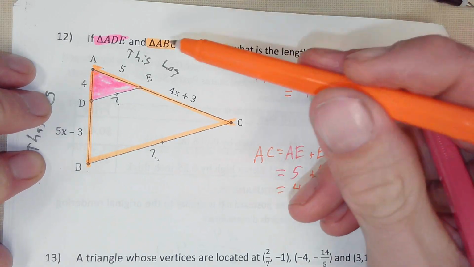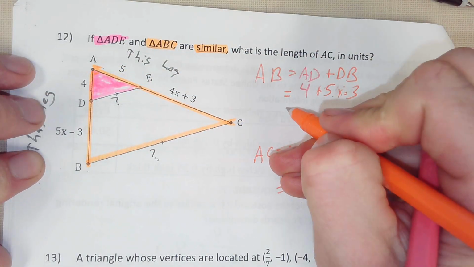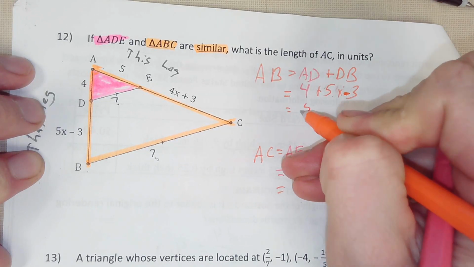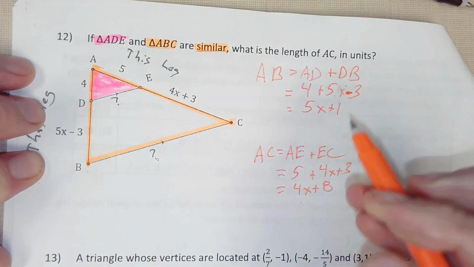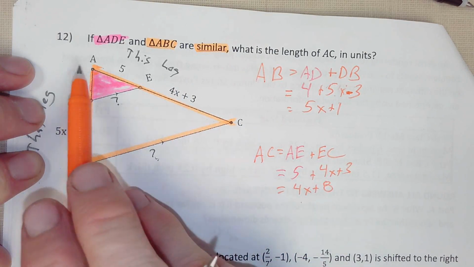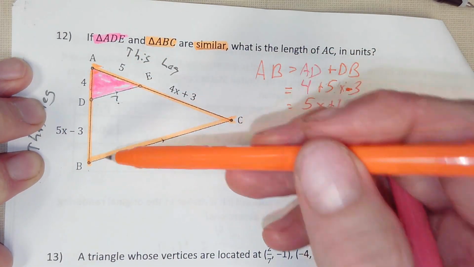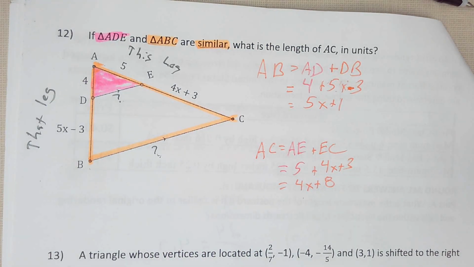That's going to be equal to 5x plus 1. So I have AC in terms of x, and I have AB in terms of x. Now I can set up a proportion that will help me do some stuff.